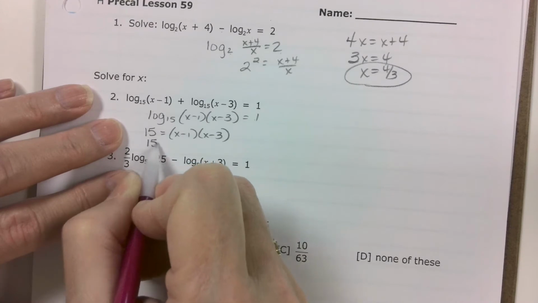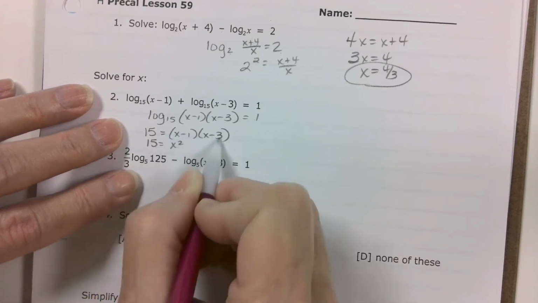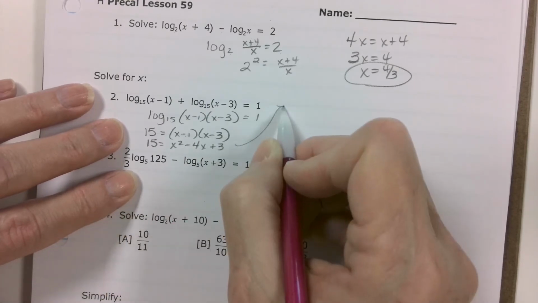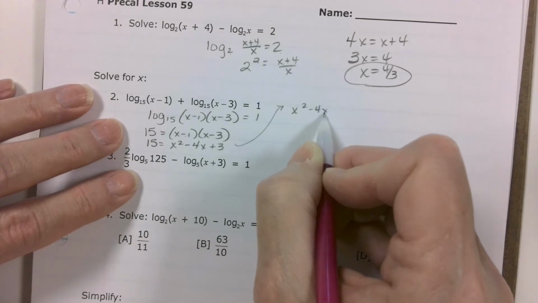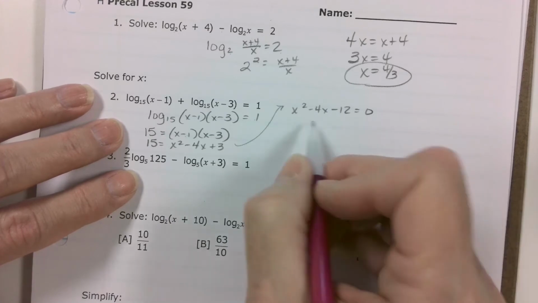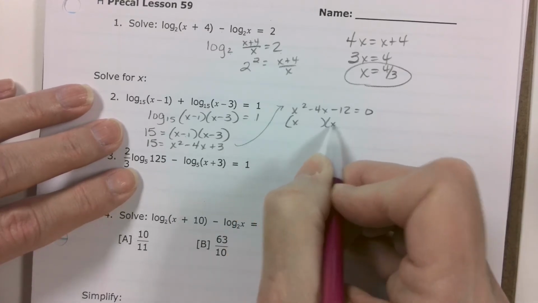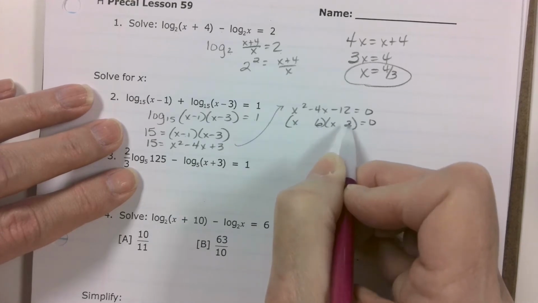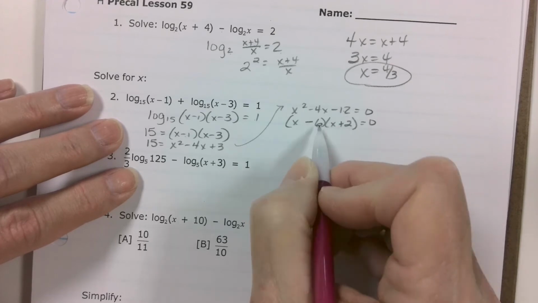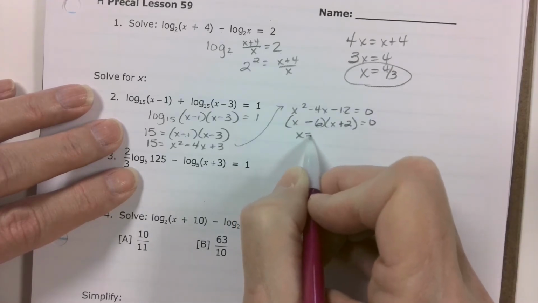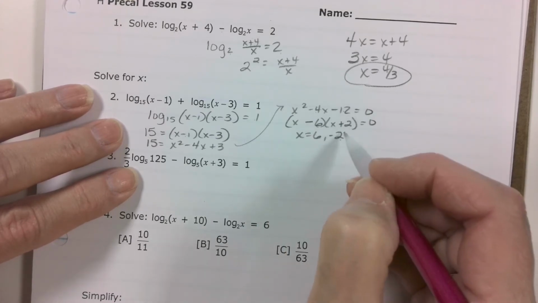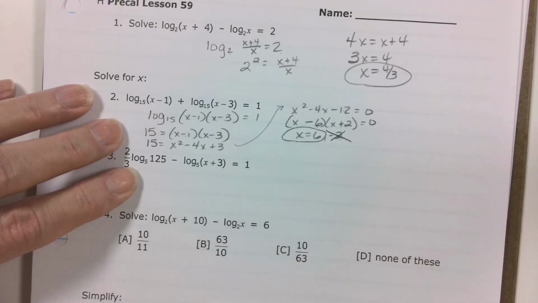Now I need to do FOIL. That's negative 3x and negative 1x is negative 4x, and that's plus 3. Okay, take everything to the same side, so bring the 15 over. So now I can factor it. This is going to be x and x, a 6 and a 2. This one is negative, and that one's positive. When I multiply, I get a negative, and when I add, I get a negative 4. So x is equal to 6 or negative 2, but you can't have a log less than 0. So that one's out. So your answer is just that.